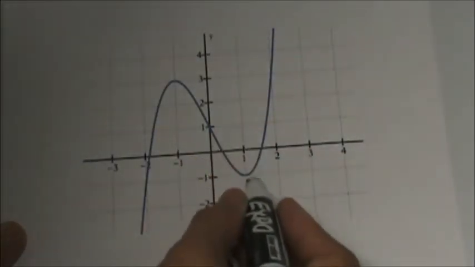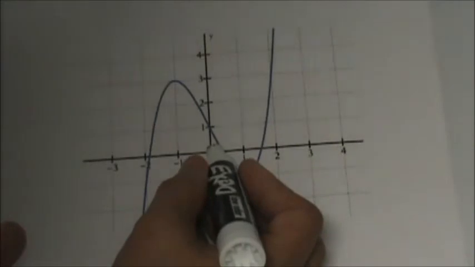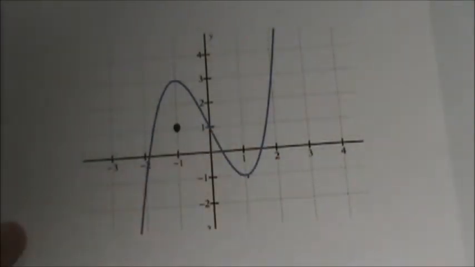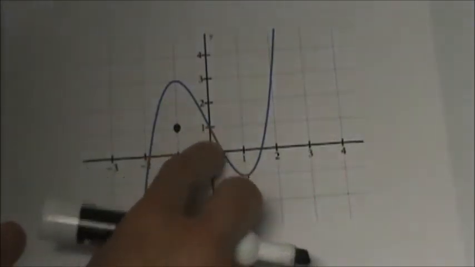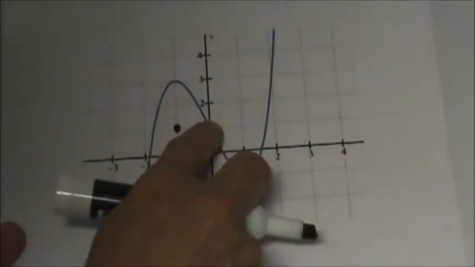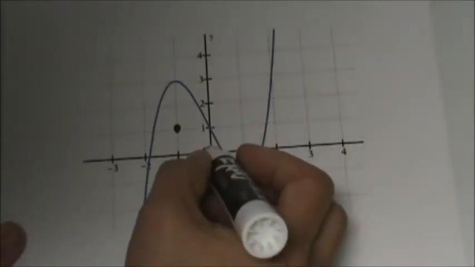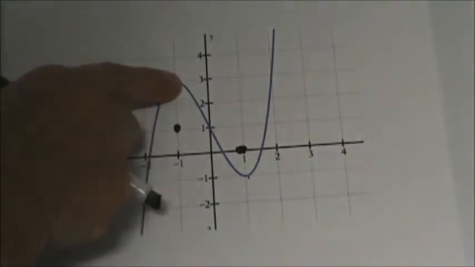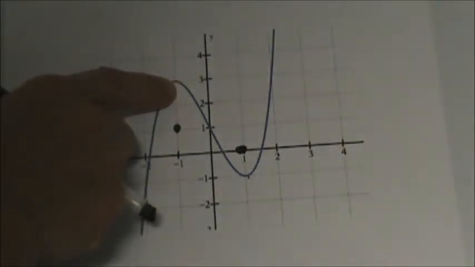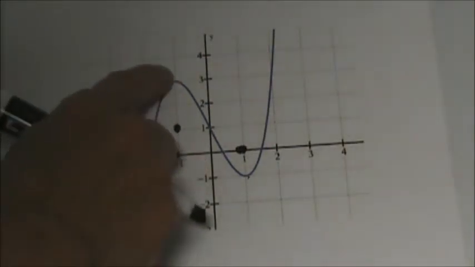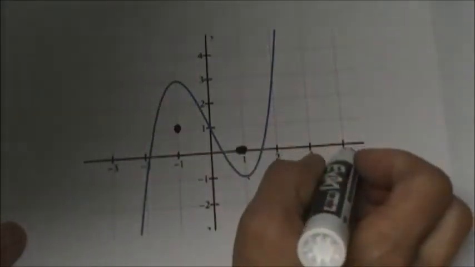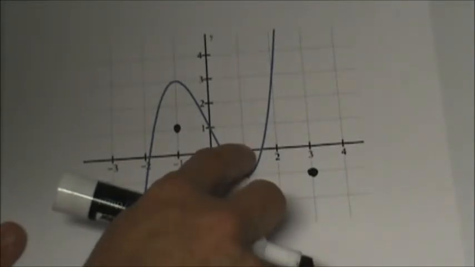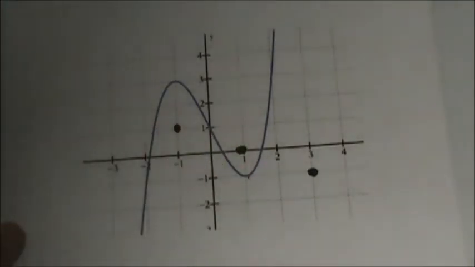Okay, this one's 1, -1, so that means it's going to be -1, 1. So the point here is going to map over here. Okay, this point right here is 0, +1, so it's going to be +1, 0. Okay, this point right here is -1, 3, so that one's going to be 3, -1. Okay, so I've gotten a low, crossing an intercept, a high.